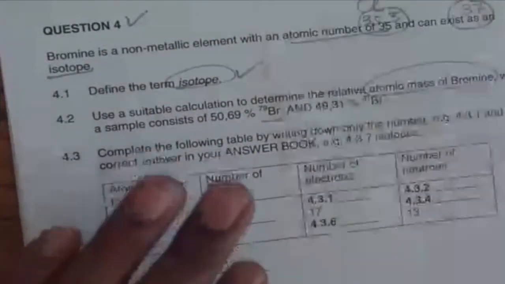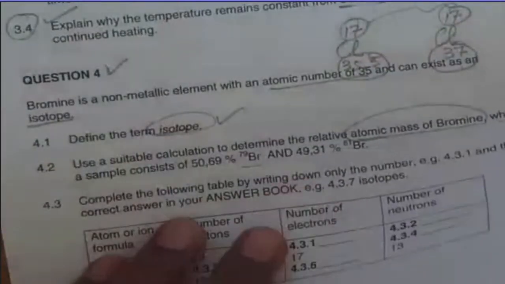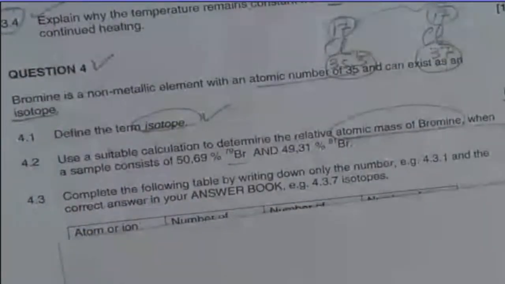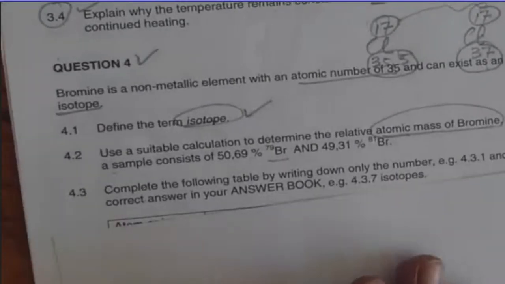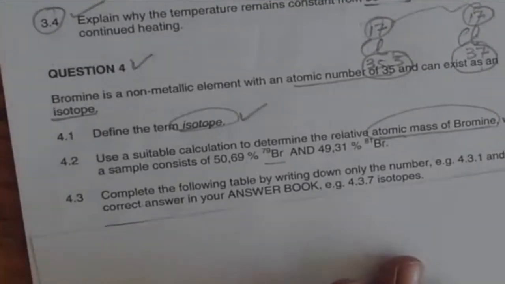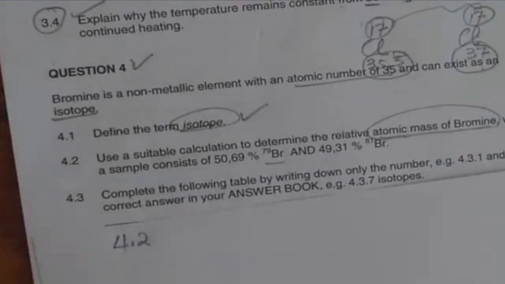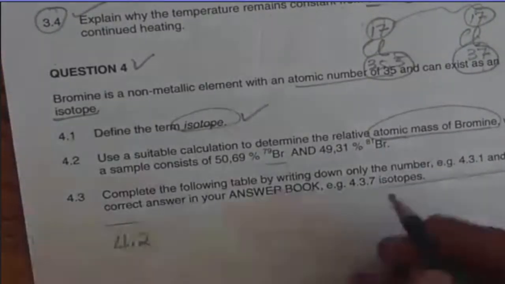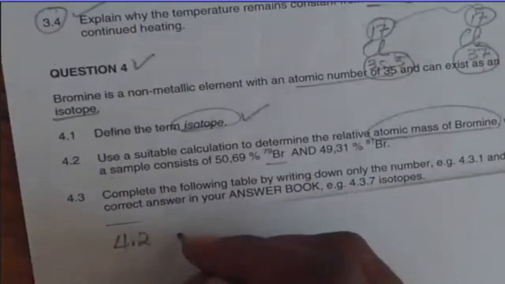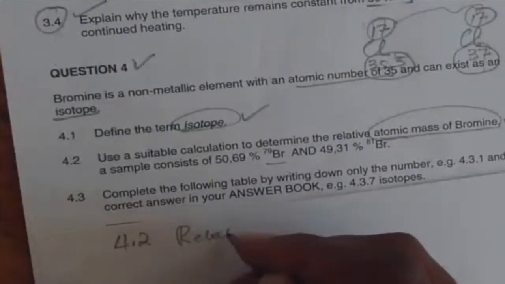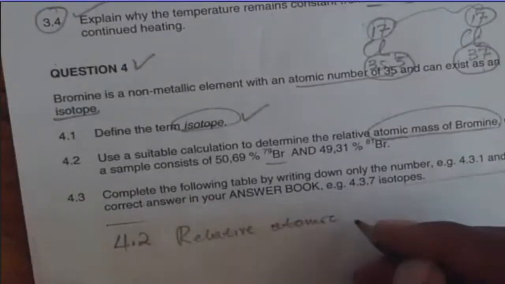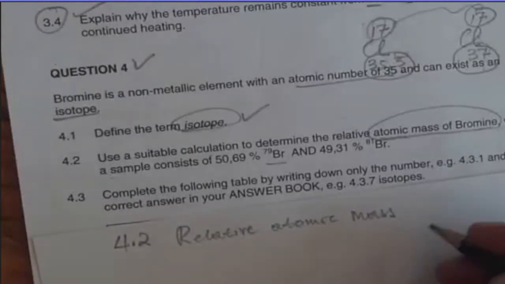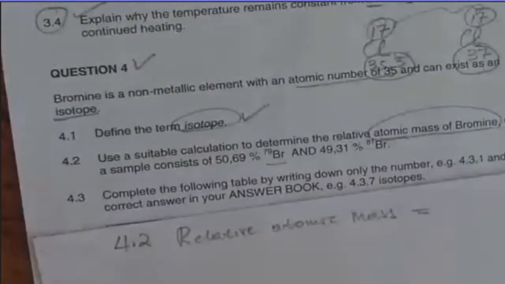So to do that, I want a clean page for 4.2. Calculate the relative atomic mass of bromine.